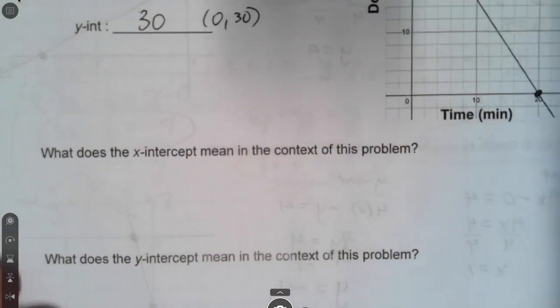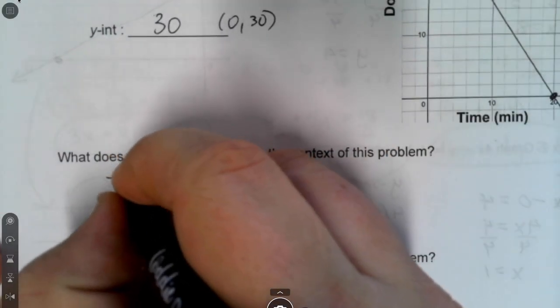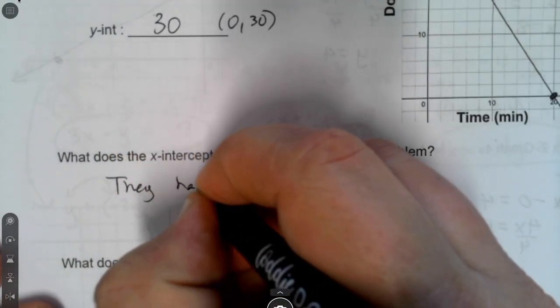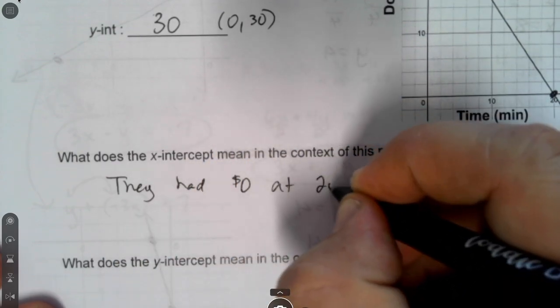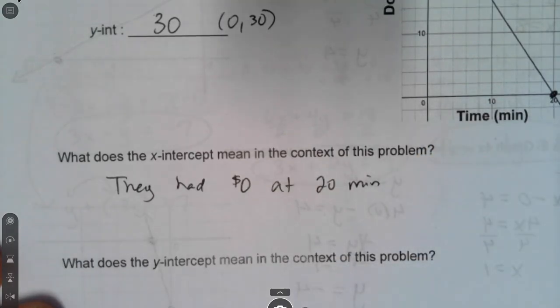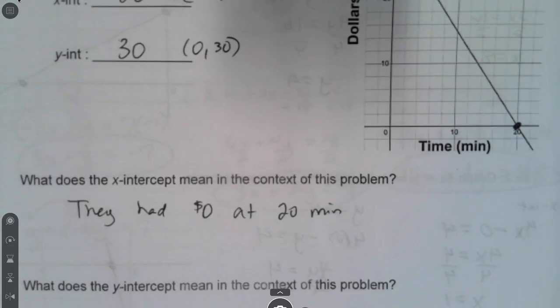Now you can say this more than one way. You could say, after 20 minutes, they ran out of money. Or if you just said, after 20 minutes, they were broke. Or you could just say, they had $0 at 20 minutes. You could also say they spent 20 minutes at the arcade and they spent all their money during that 20 minutes. Anything along those lines, just trying to make sense of the fact that there's no money left once you hit the 20th minute.